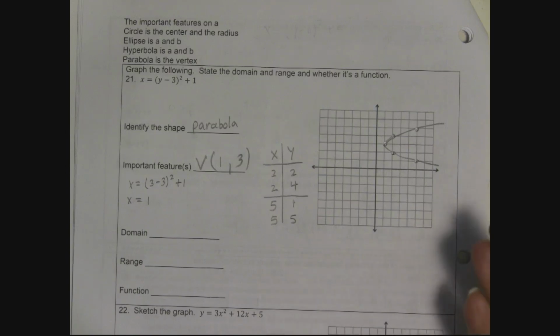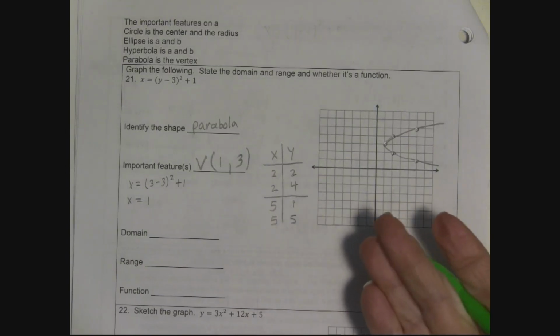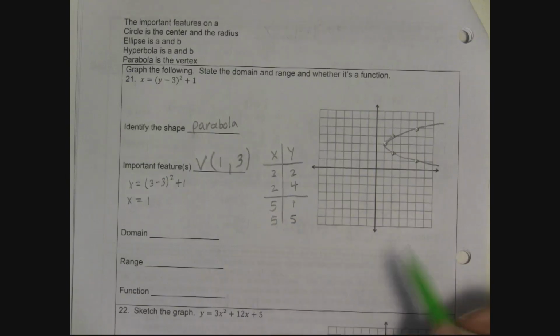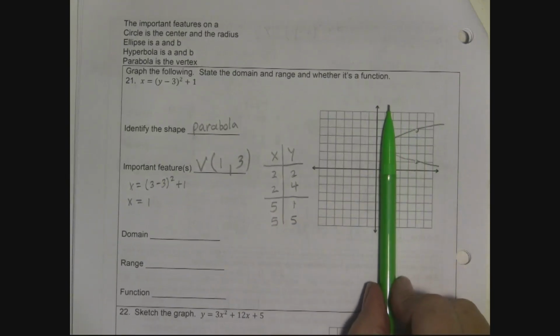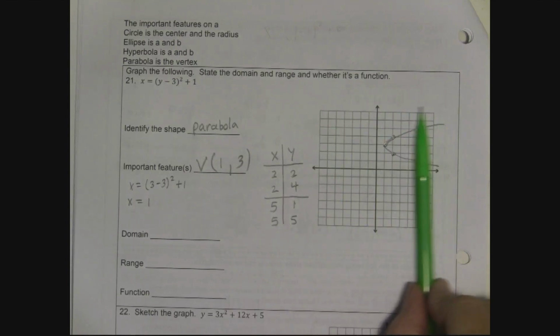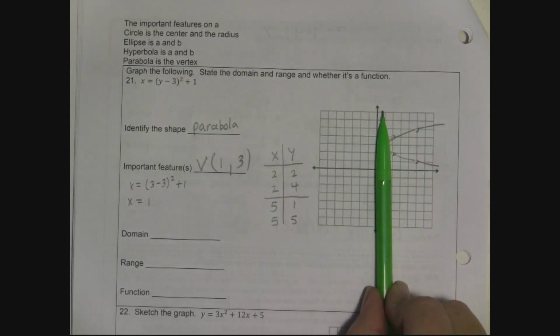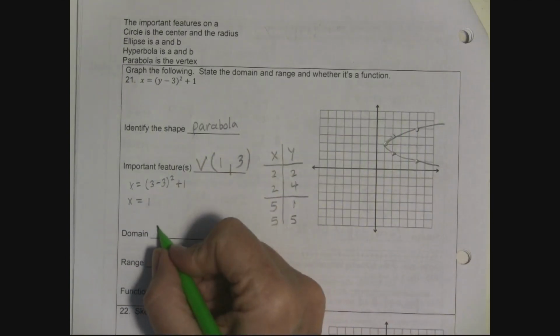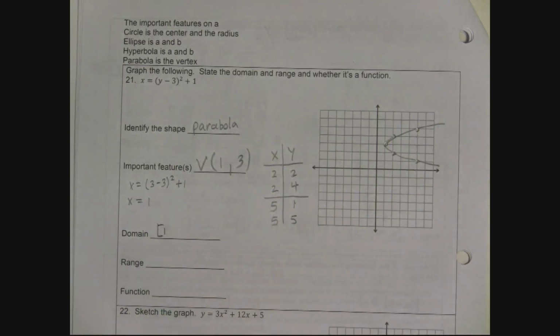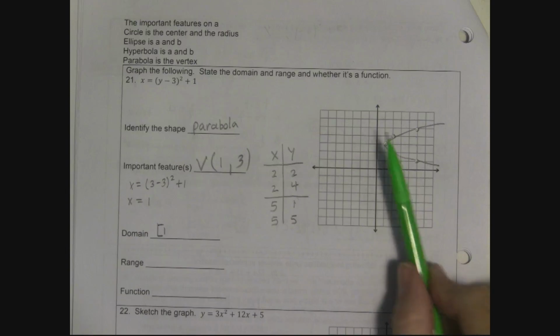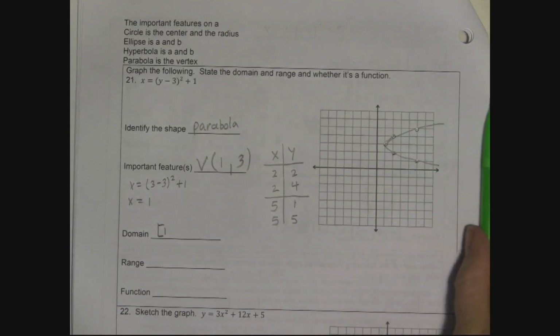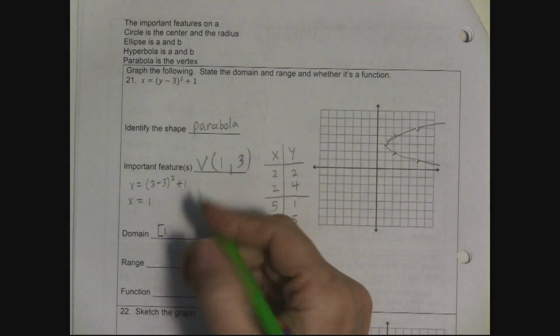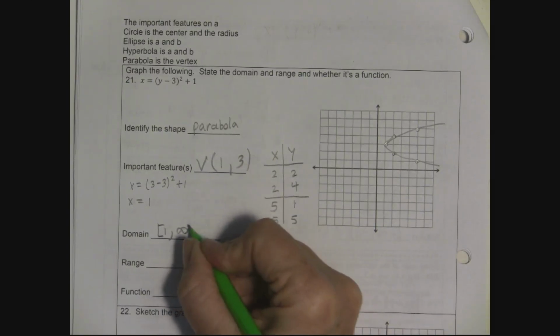In Unit 3, they also asked you things like, what is the domain? And the domain are the x's. My x's are how far it goes left and right. And where it starts is right here at 1. So the start for the domain is at 1. And I use a bracket, because it shows it starts at 1. And then where does it end? Well, it just goes on forever. So it ends at infinity, 1 to infinity.